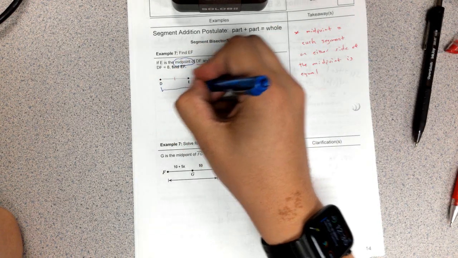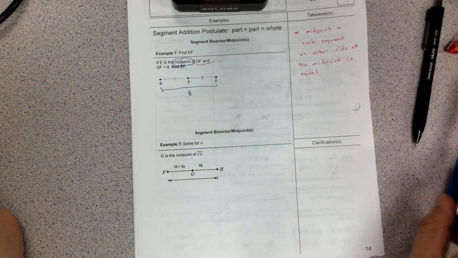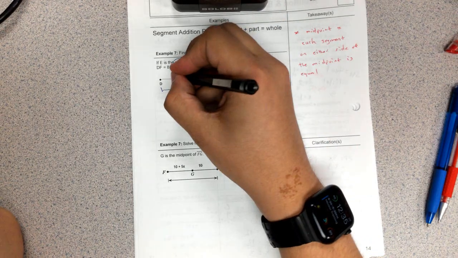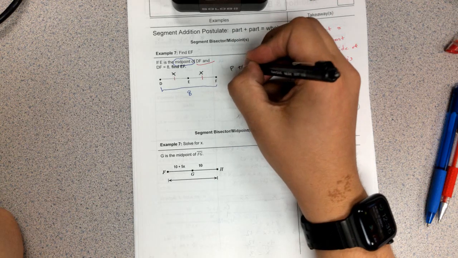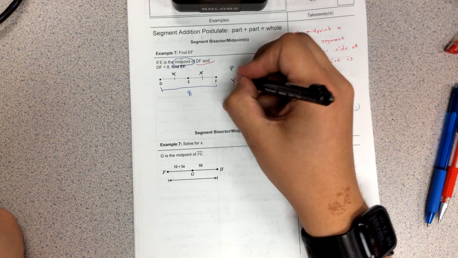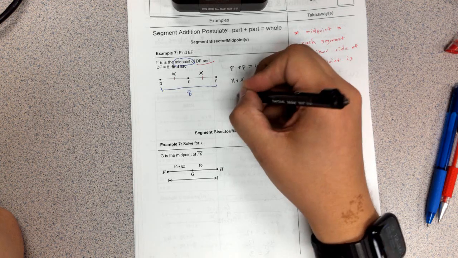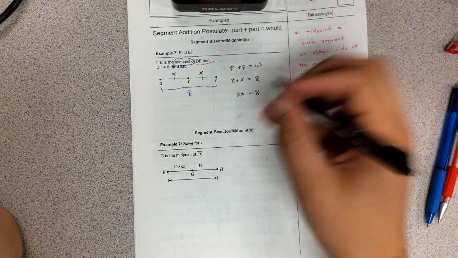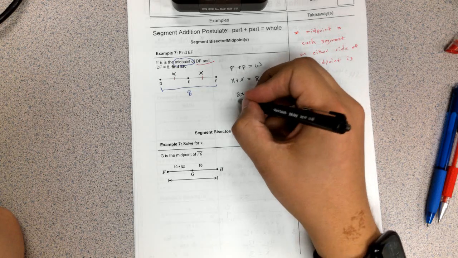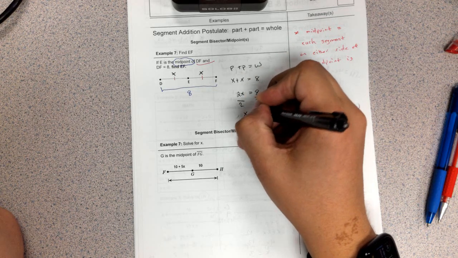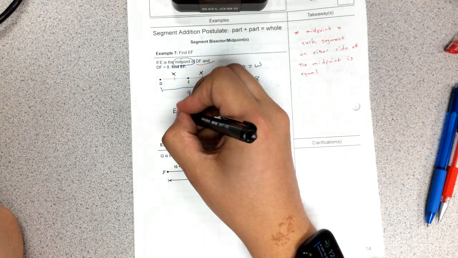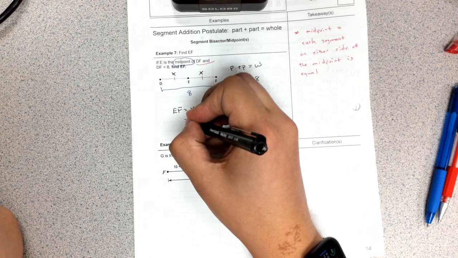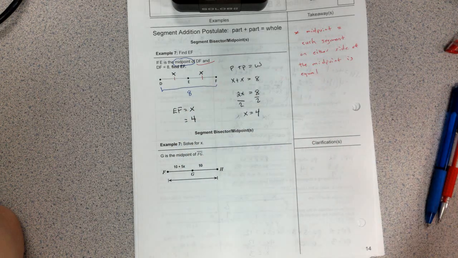Okay? So if that's the case, if DF, the whole thing, is 8, then I know that this guy is x and this guy is x because they're the same. So if I do part plus part equals whole, then I know x plus x is equal to 8. 2x is equal to 8. So I can divide both sides by 2, and x equals 4. Now it asks me for EF. Well, I know that EF is equal to x. Therefore, EF is equal to 4.